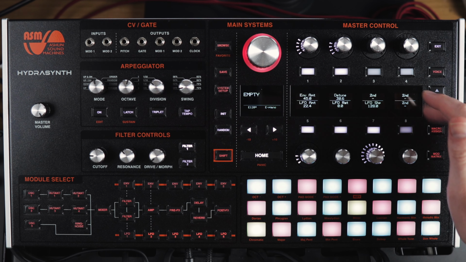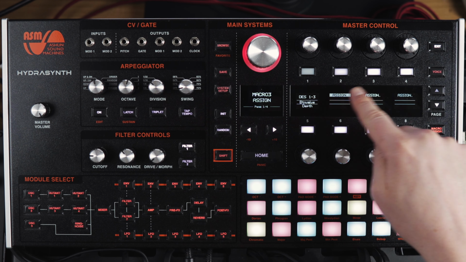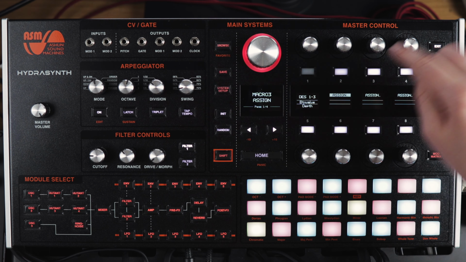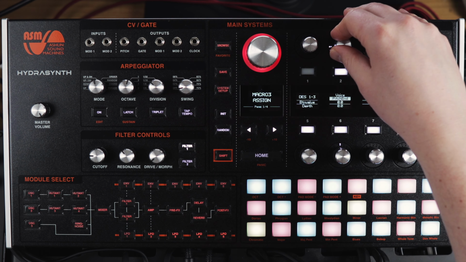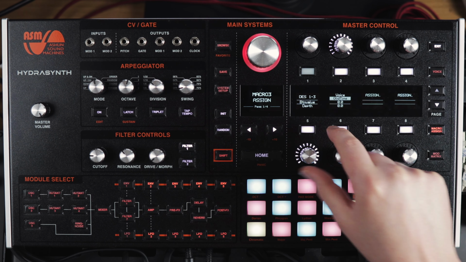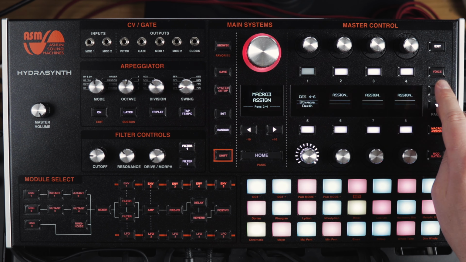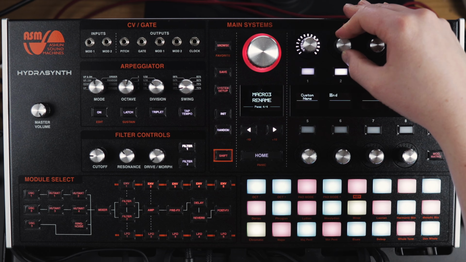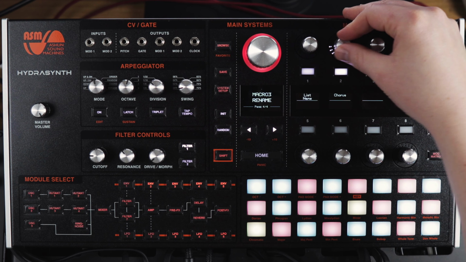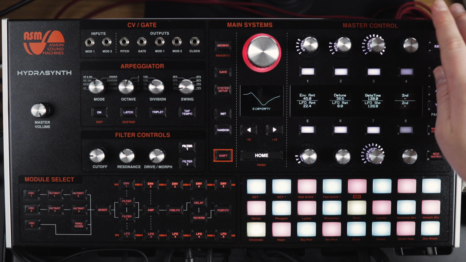So the next macro that I want to work on is macro 3, and this one is going to be for the glide. So we're going to go assign, we're going to go voice, and then glide time. So around there for maximum. List name, let's just go for glide. I think that should be in here. Glide time is there, yep, we'll go for that.